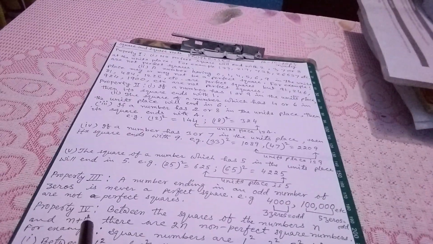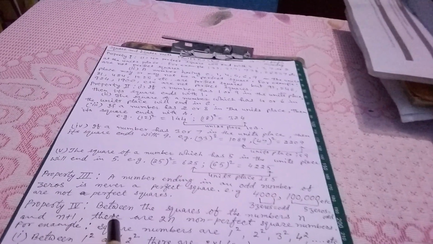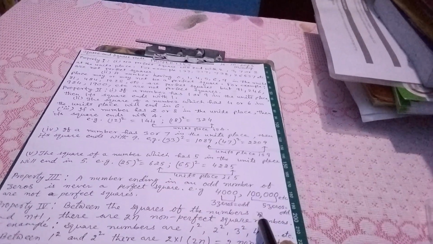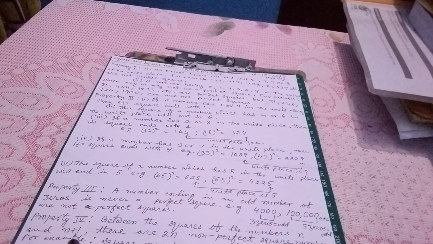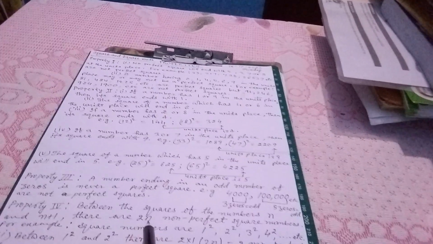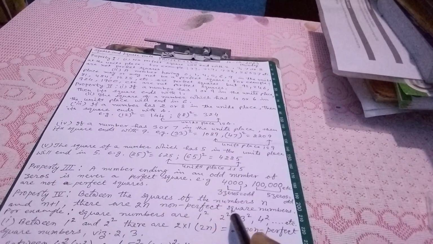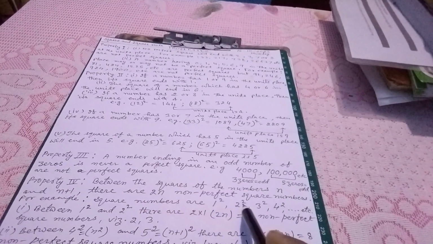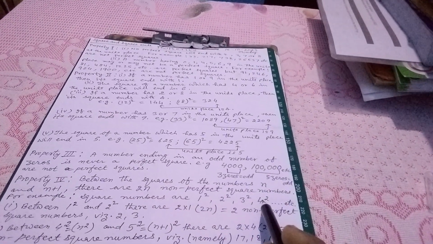Now property 4: between the squares of the numbers n and n plus 1 there are 2n non-perfect square numbers. For example, square numbers are 1 squared, 2 squared, 3 squared, 4 squared and so on.